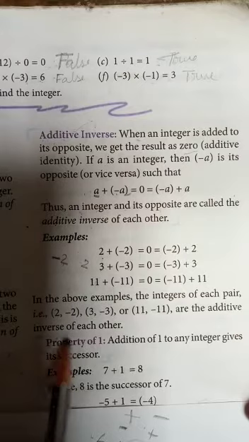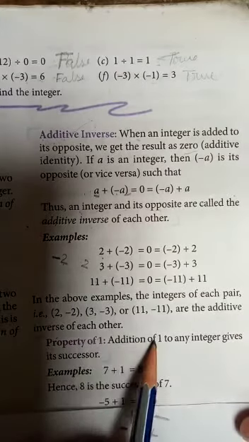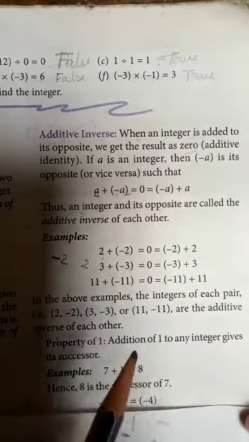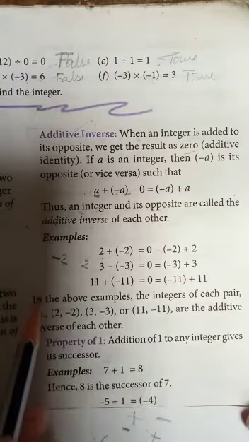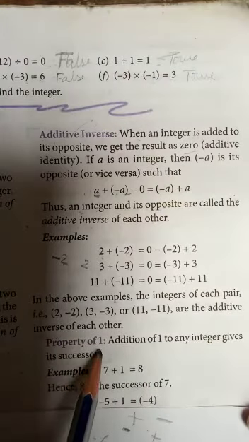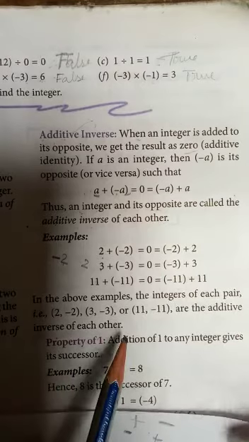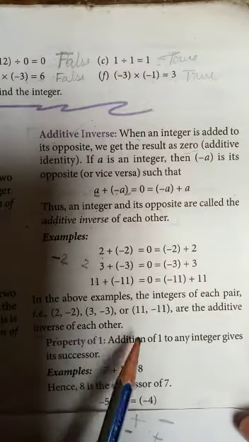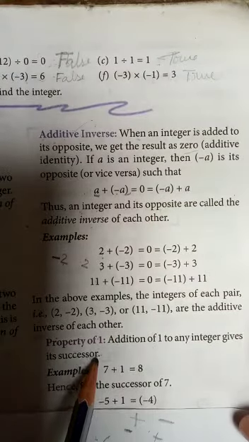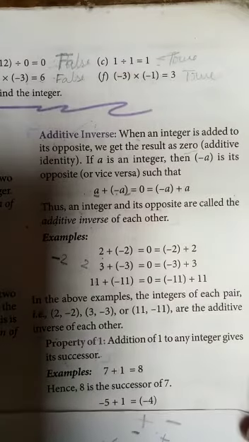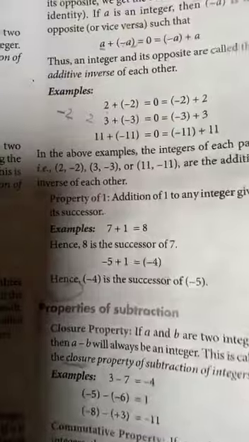Then next we see the property of 1. When we add 1 to any integer, that number will increase by 1. That number we call the successor. So remember, when we add 1 to any number, it will give us its successor. Now we will see those properties in the case of subtraction.